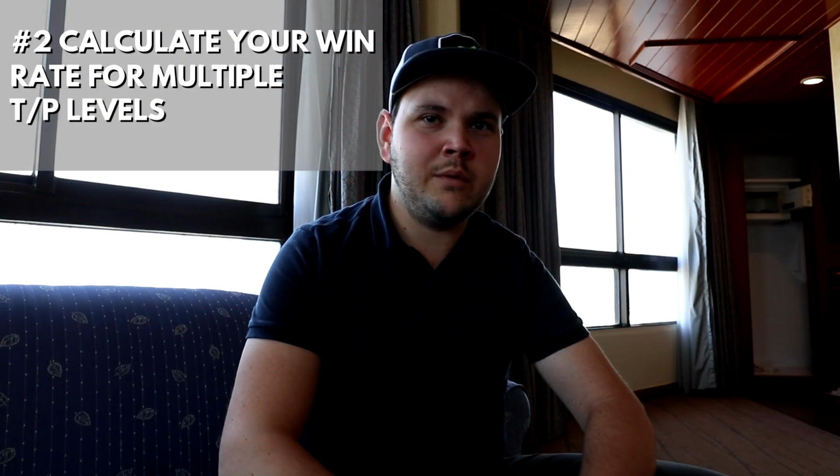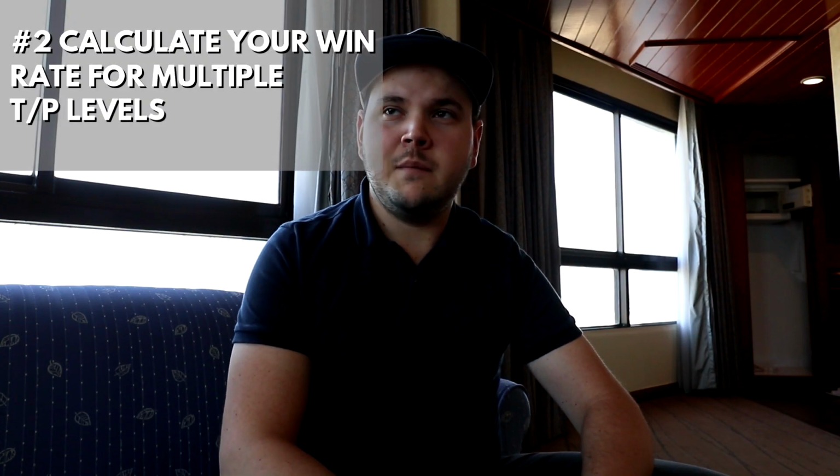The second thing is to calculate your win rate for different take profits. Maybe now you trade a fixed reward to risk of 2 to 1, and that's losing money. Maybe if you look at 1 to 1 or 3 to 1, these could be more profitable. So try to calculate for these. I found for myself that my strategy doesn't really work well with 2 to 1 or 3 to 1, but it works really well if you combine 1 to 1 and 3 to 1, or 1 to 1 and 2 to 1. So that's different take profits, multiple take profits. And we'll talk about this a little bit later.